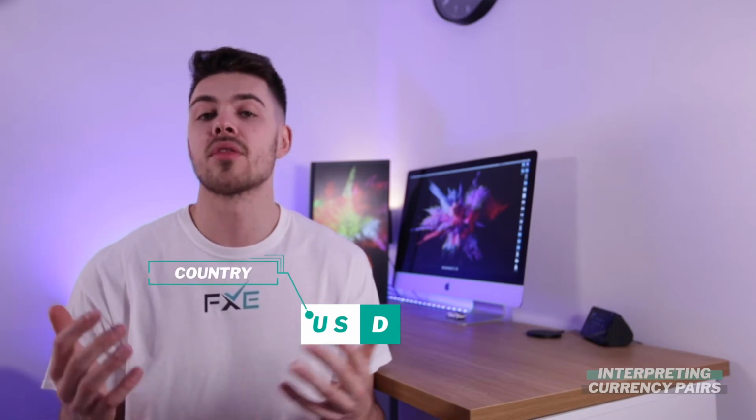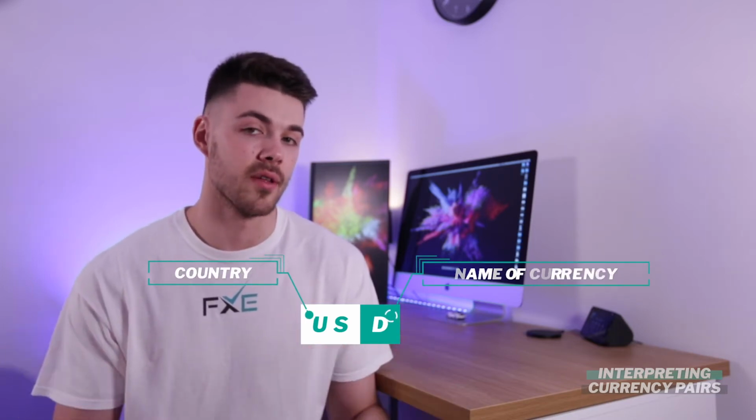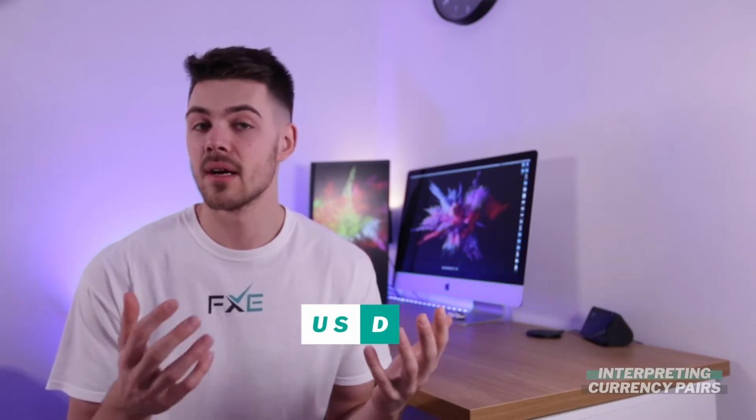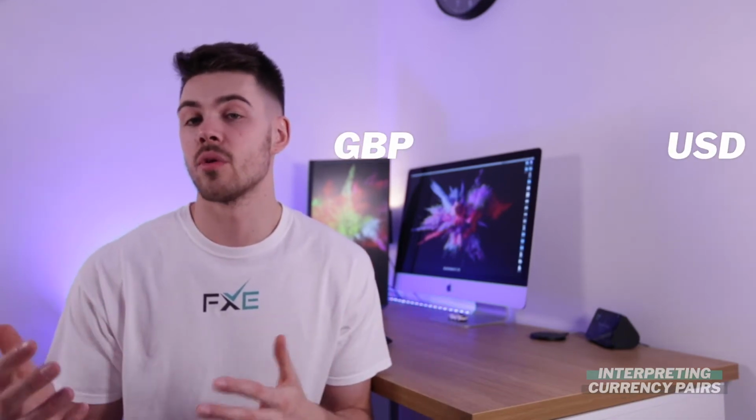There is a universal method of identifying which currency you're looking at by using the ISO currency code, which is a 3-letter code. The first 2 letters represent the country, whereas the third letter represents the name of their currency. For example, the first 2 letters in USD stand for United States, and the third letter stands for dollars. A currency pair is simply 2 ISO currency codes placed next to each other, for example, GBPUSD. In a currency pair, the first currency is called the base currency, or GBP in this case. The second currency is referred to as the quote currency.